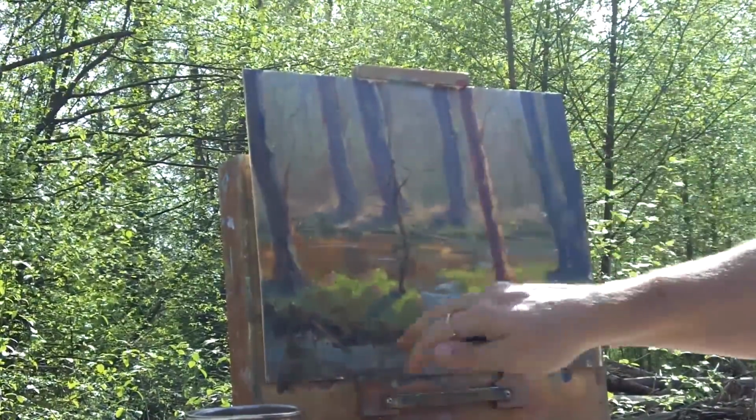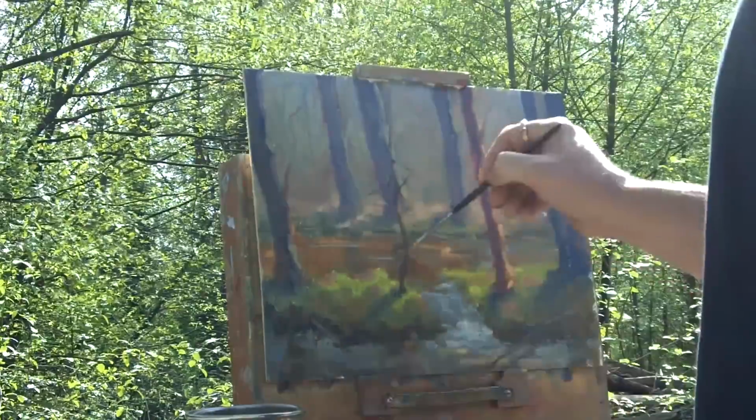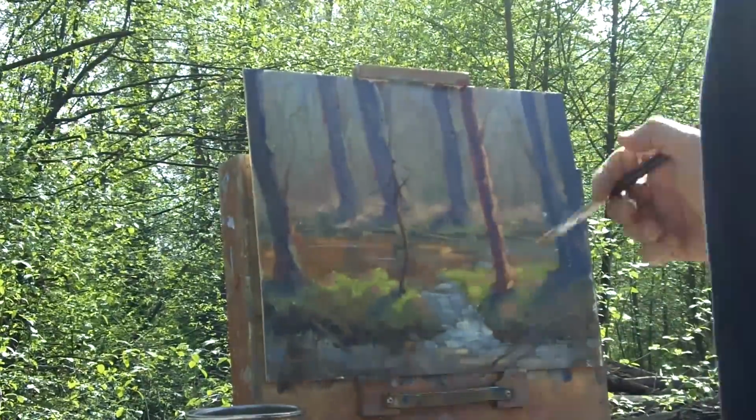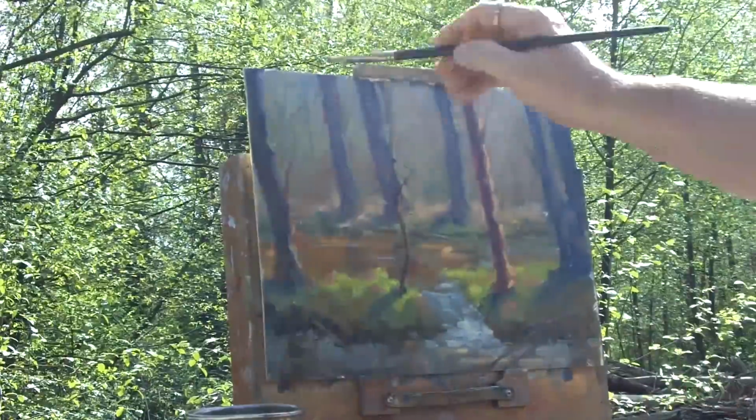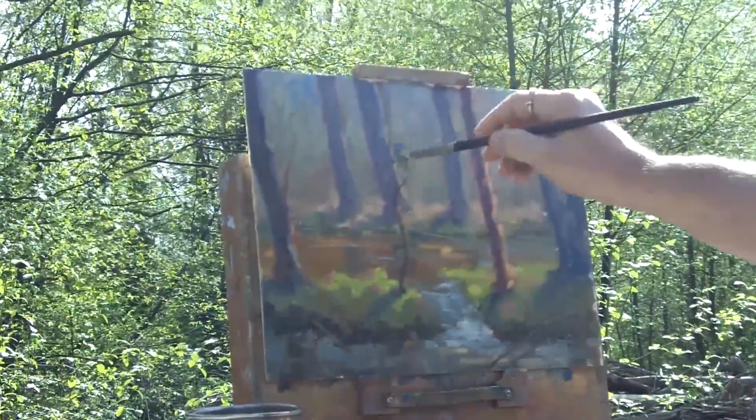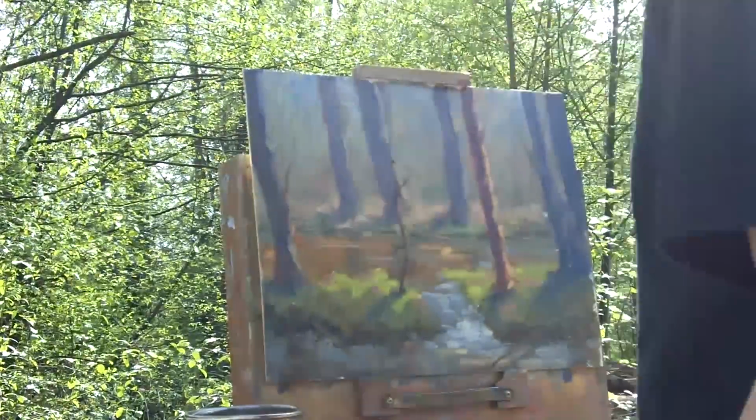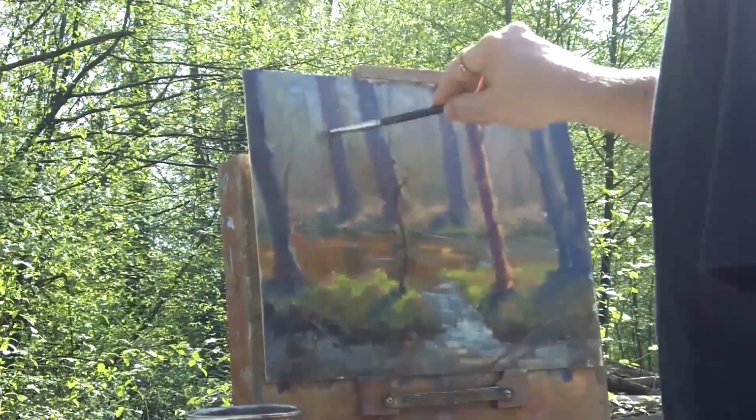And coming up, you'll see me mix a little bit of white with some yellow, and that's what I'll be using for the highlight on the water. A little adjustment in the background there. I think I go a little bit lighter as well to create a little sense of depth looking through the background trees.